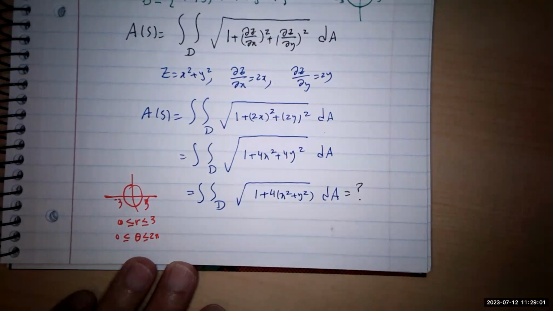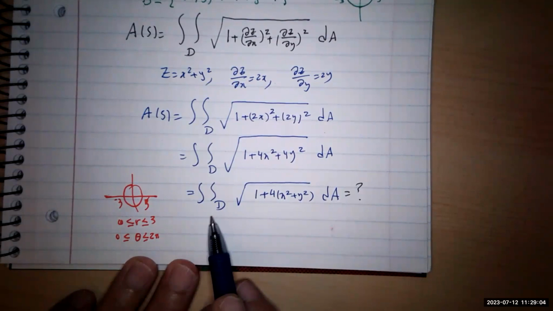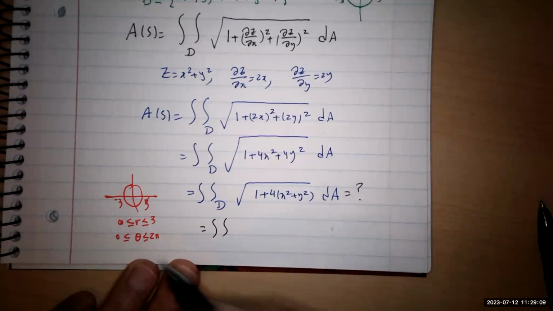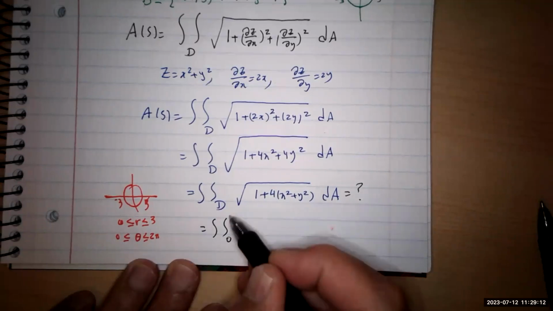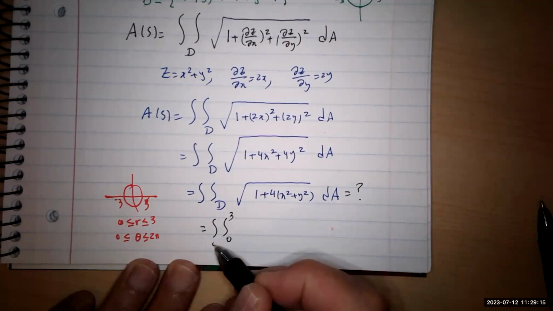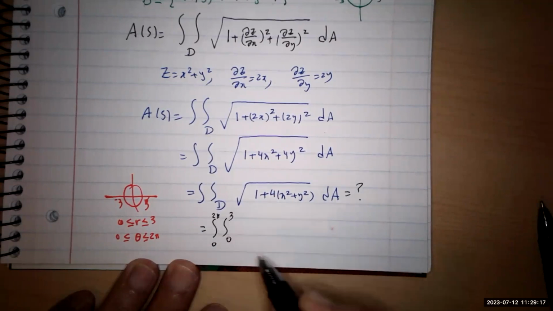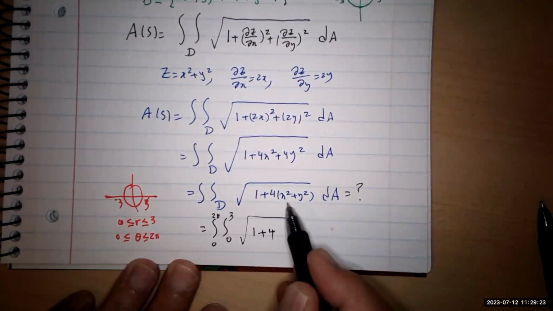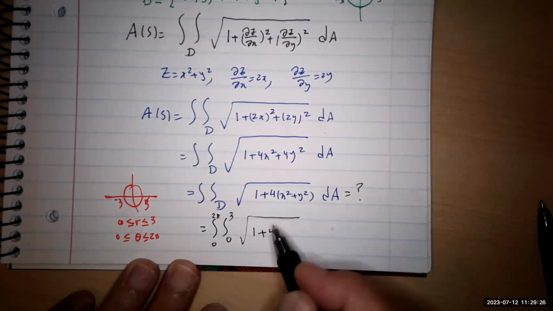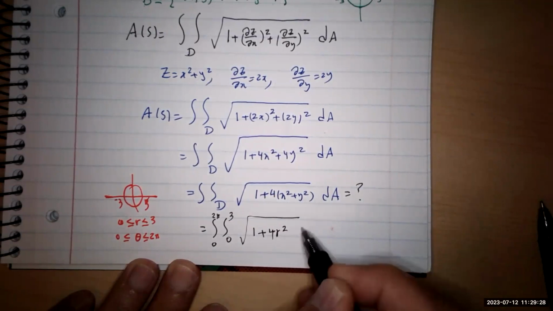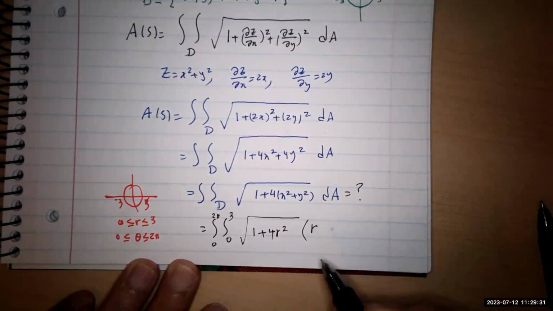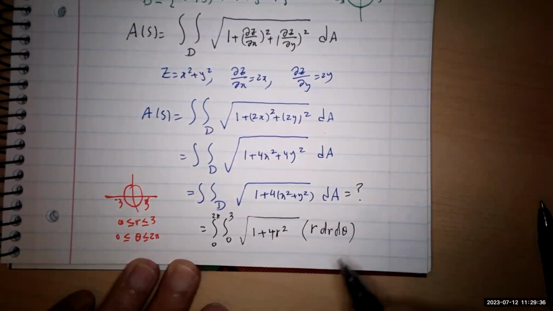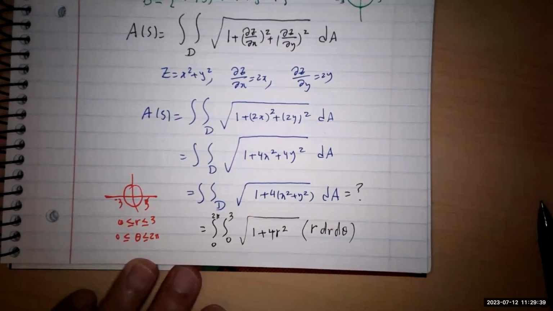Okay, are you ready? In the polar form, remember, this would be what? This would be the integral in polar form, r going from 0 to 3, theta going from 0 to 2 pi, of the function 1 plus 4 times x squared plus y squared. Remember, x squared plus y squared is r squared, so that gives 4r squared. But in polar form, remember, there was an extra r, the Jacobian. Extra r, dr, d theta. So you have to realize it yourself.